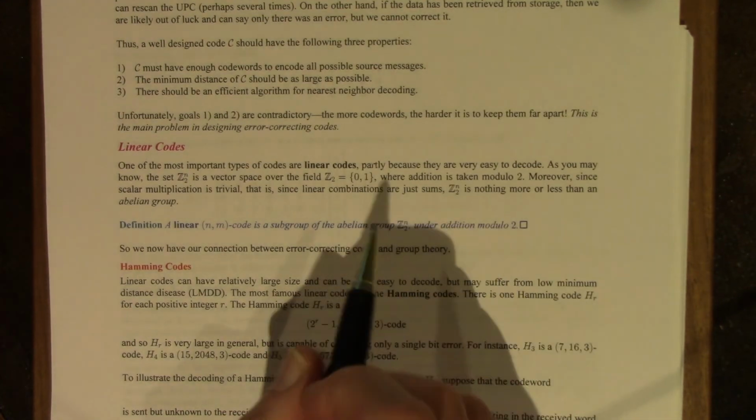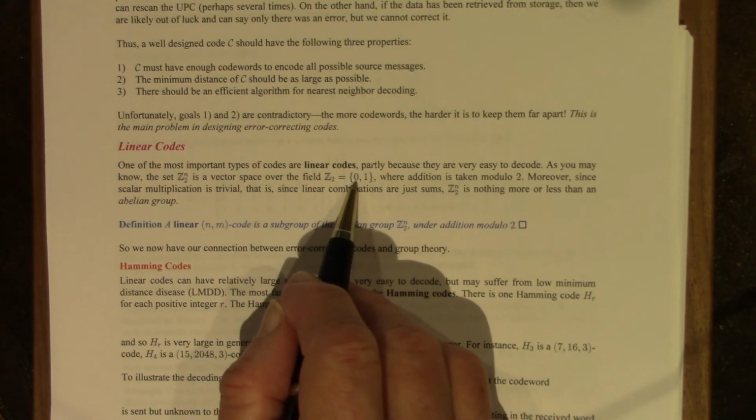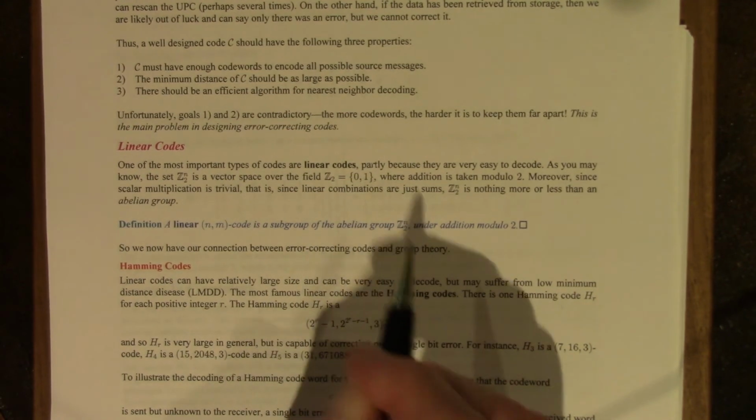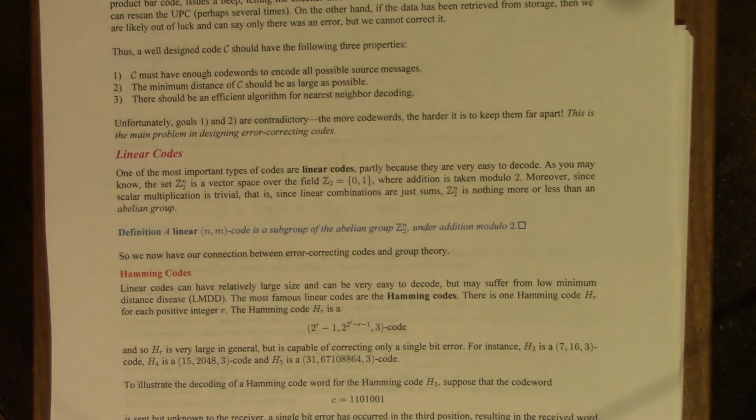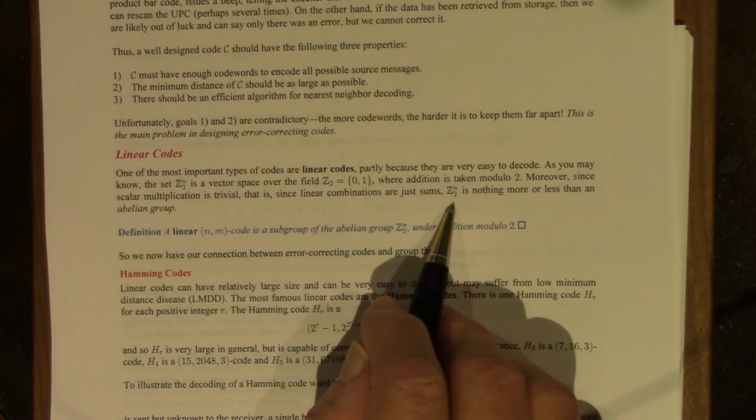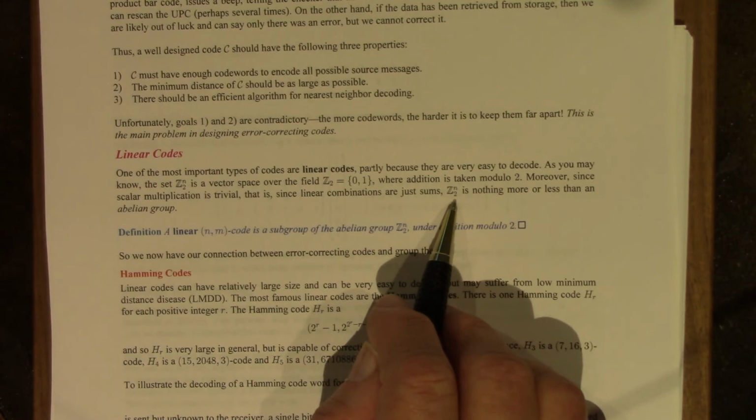Multiplication, I'm sorry, scalar multiplication is by either 0 or 1, and that's trivial. Or put another way, linear combinations are just sums. So Z2^n is nothing more or less than an abelian group.